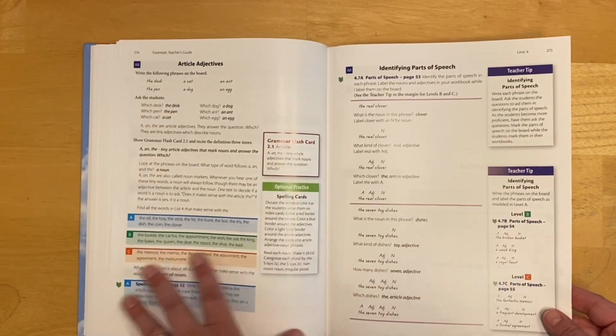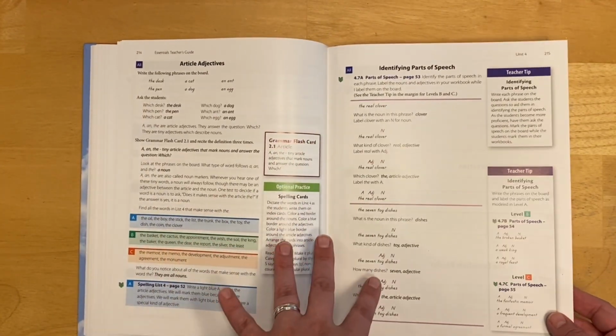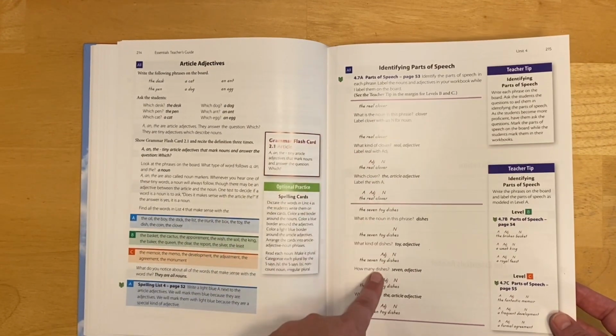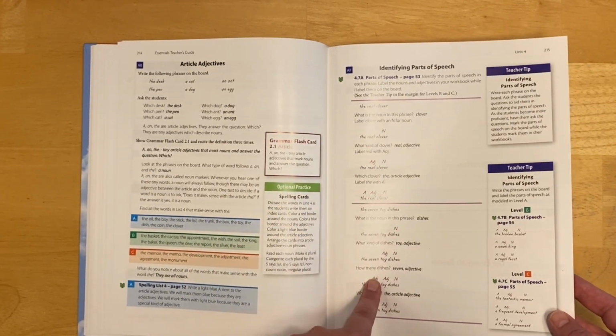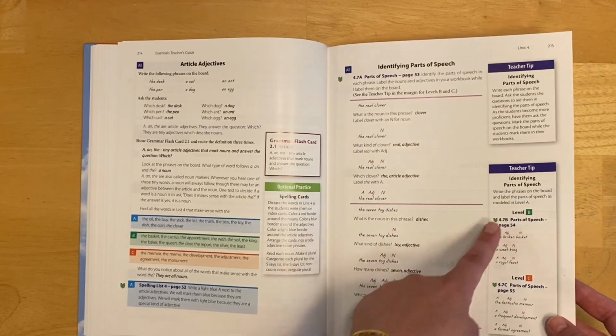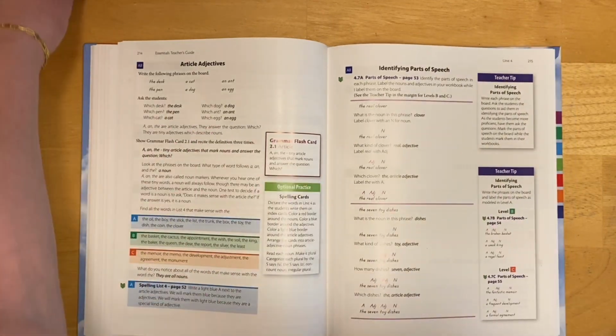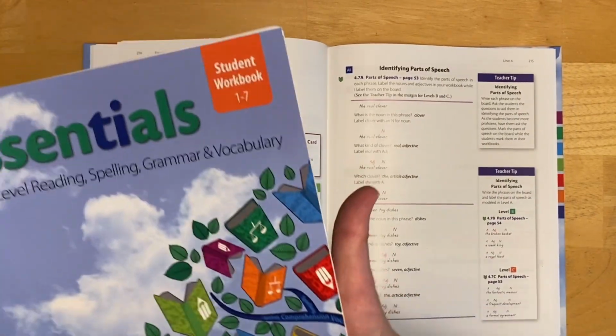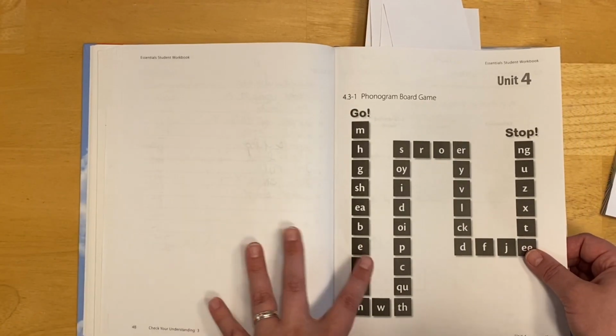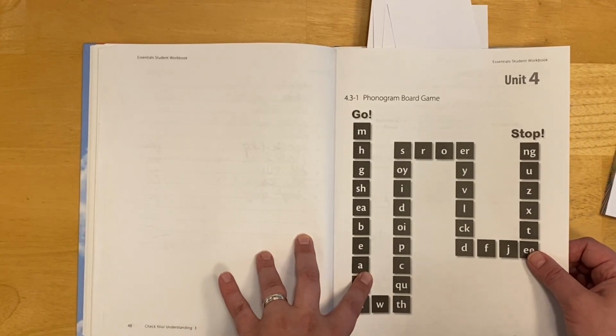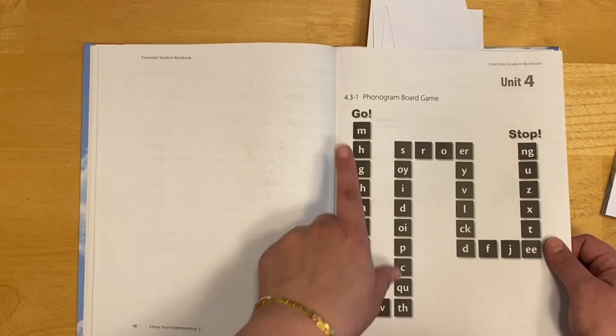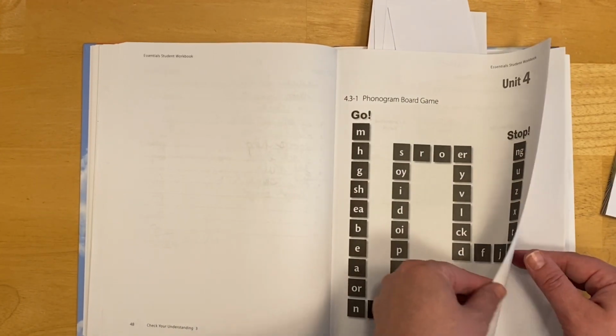And sometimes it gives the answers, sometimes it doesn't. But for this example, here's the answers for A, and then here's B, here's C. Let me show this in the workbook too. That would probably be helpful. Okay, so here's the workbook pages that go with Unit 4. We've got a phonogram game that they included in there.